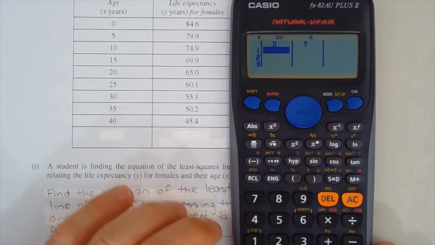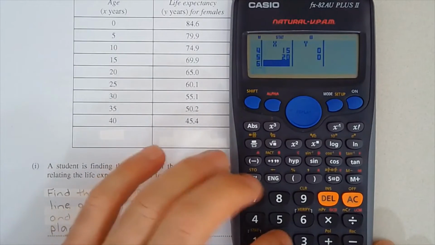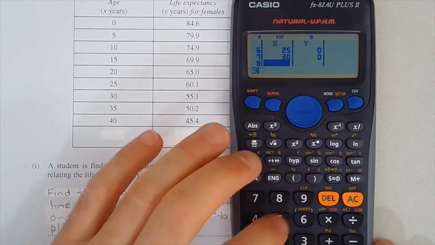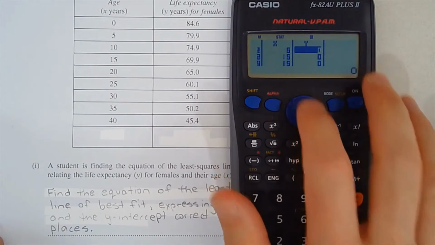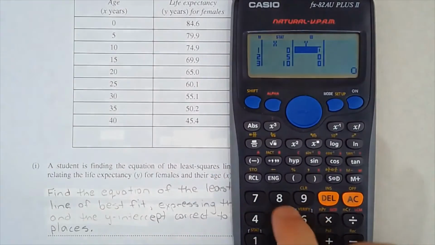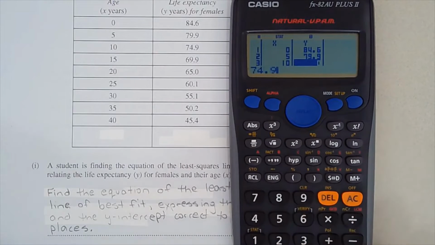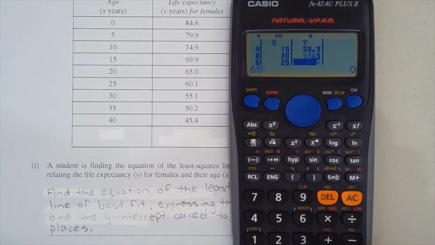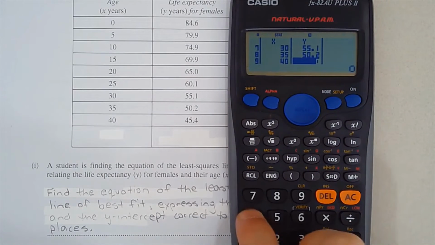Let's enter in the data. So I enter it in a column at a time. So 0, 5, 10, 15, 20, 25, 30, 35, 40. So we've got 9 pairs of data there, and just entering the second column. So 84.6, 79.9, 74.9, 69.9, 65, 60.1, 55.1, 50.2, and 45.4.